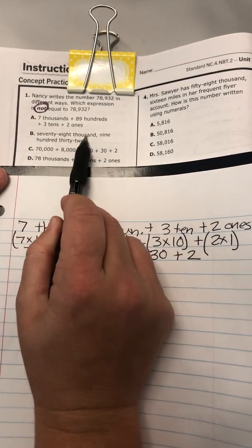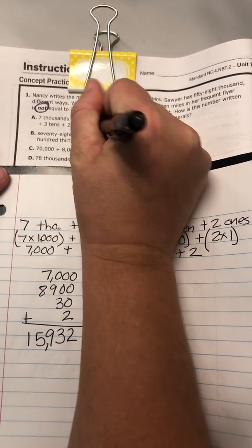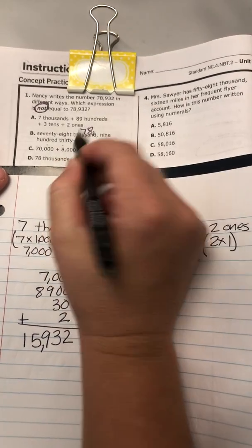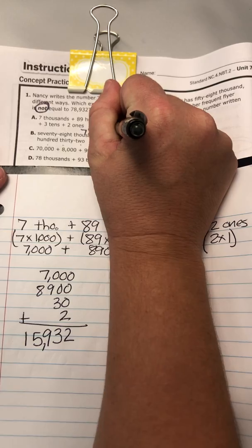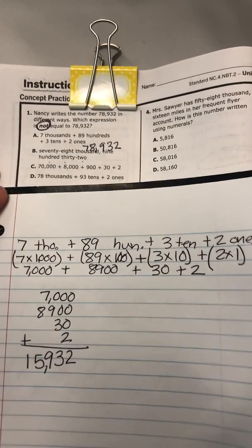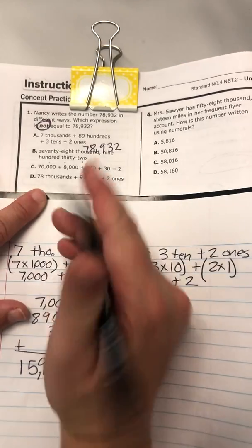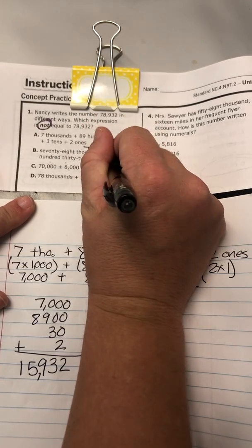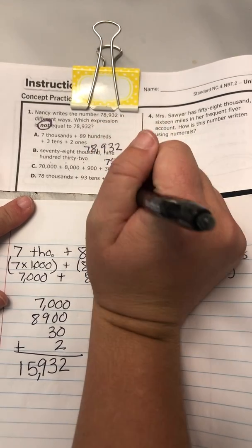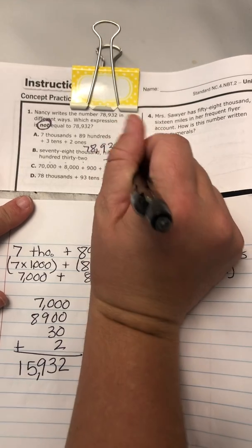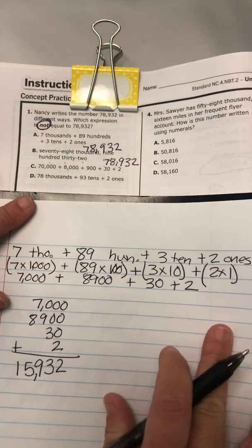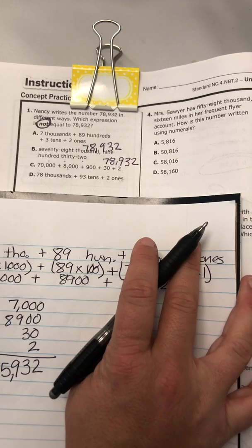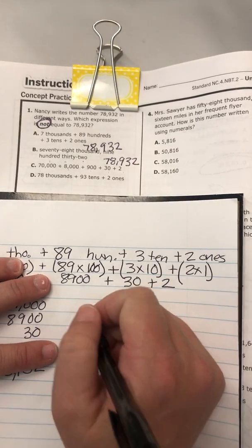It says 78,000. That 1,000 means you need to make a comma. 932. Okay? Then I'm going to go to the next one, and I'm going to say 70,000 plus 8,000 plus 900 plus 30 plus 2. And then we have 78,000, 93 tens, and 2 ones. Well, we can't automatically say that will equal that, so we have to figure it out.